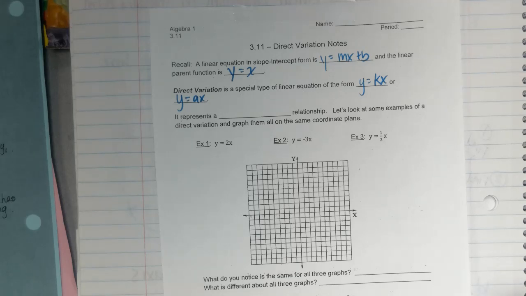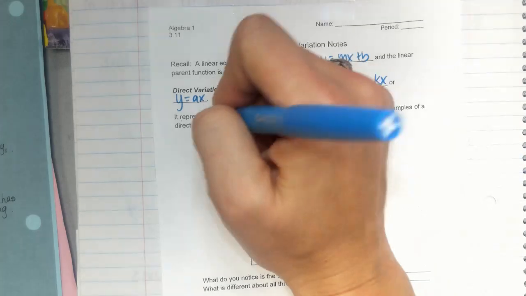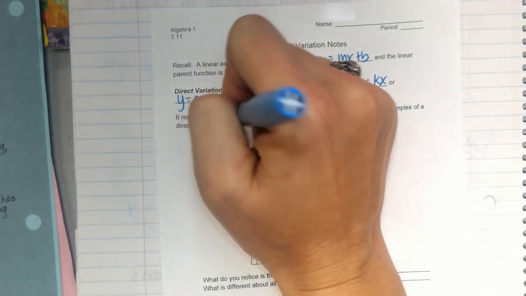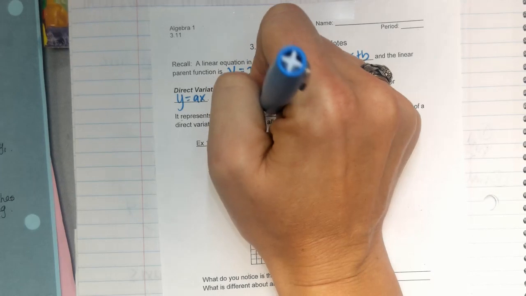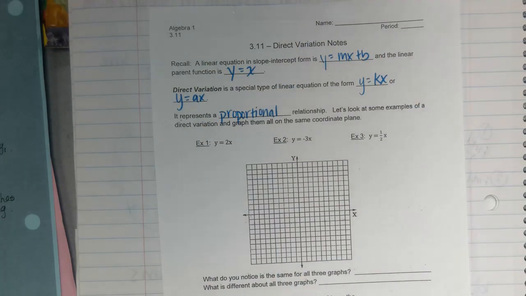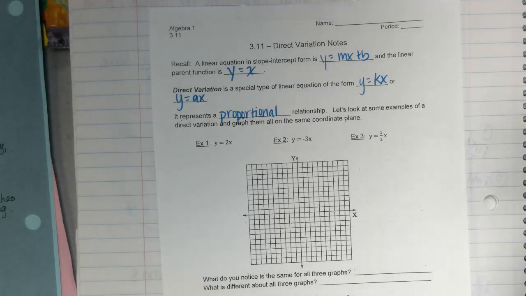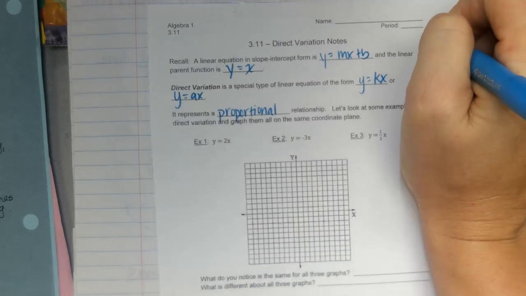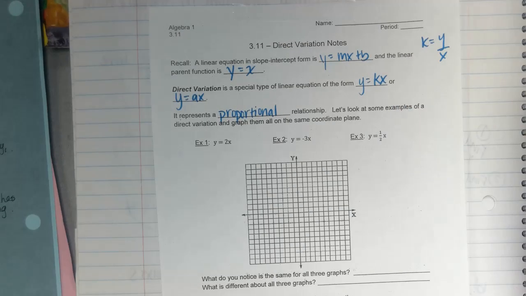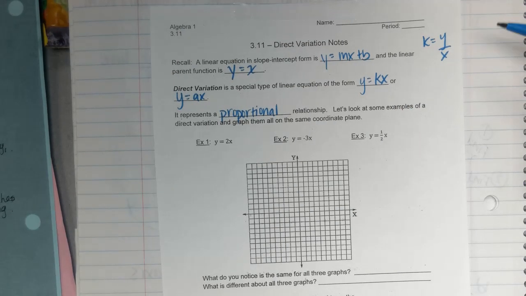What direct variation does is it represents a proportional relationship. So if you remember in 7th grade, when you were building your way up to slope, you learned k equals y over x, the constant y over x.